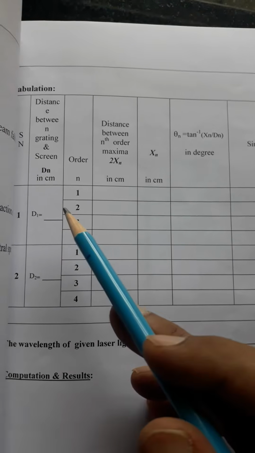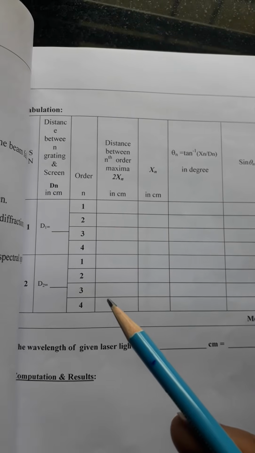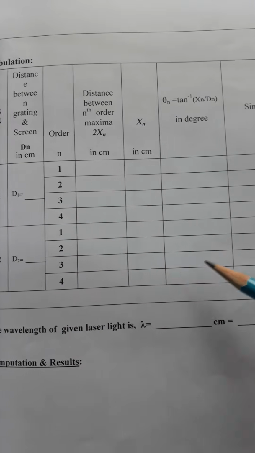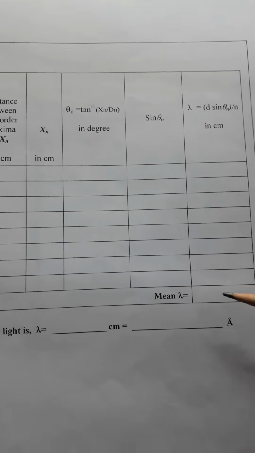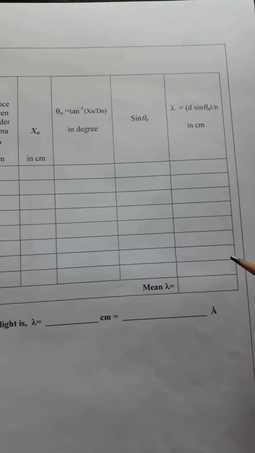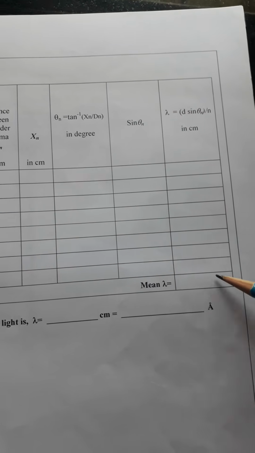So this is one set of data that you have taken. For the second set of data, you change the distance between the screen and the slit. You can either decrease it by 10 centimeters or increase it by 10 centimeters, and again follow the same procedure. This will be your second set of data. Again you do this calculation. While doing these calculations, make sure that you calculate up to the fourth decimal place. Once you have these values, you calculate the mean and express it in angstrom.